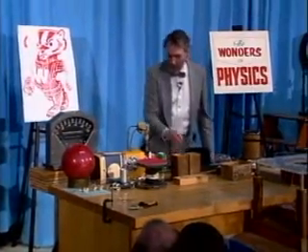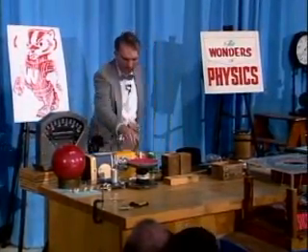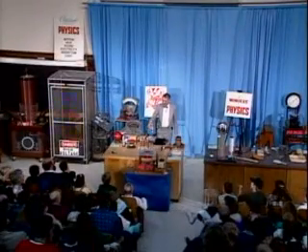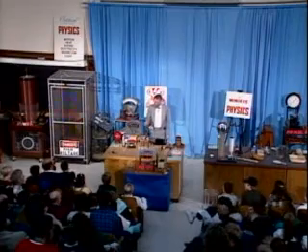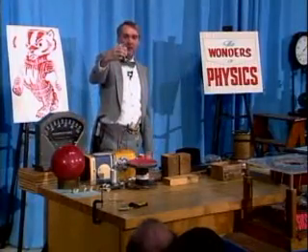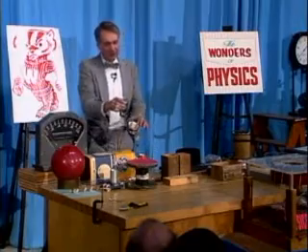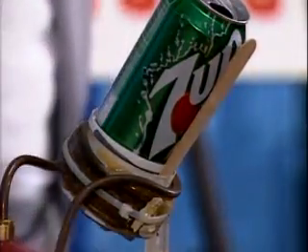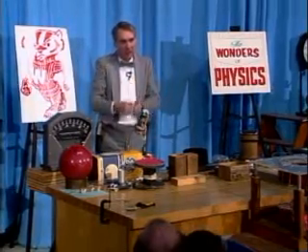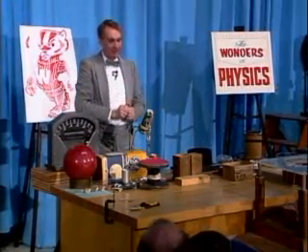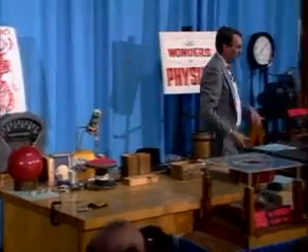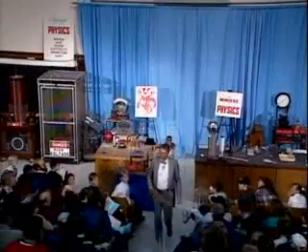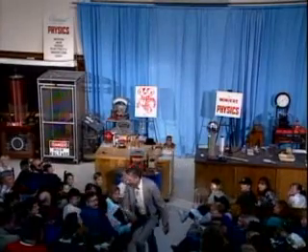Now, would you like to see me crush one more can? Okay, except this time I'm going to do something slightly different. I'm going to put a little plastic ring in here, and I'm going to take another can, this time a 7-Up can, and instead of putting it down in the coil, I'm going to perch it on top of the coil. Now the magnetic force is not squeezing the can, but it's pushing the can, like that. So, just to be safe, maybe we should put on my glove.